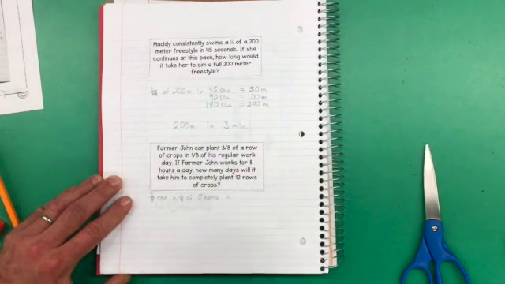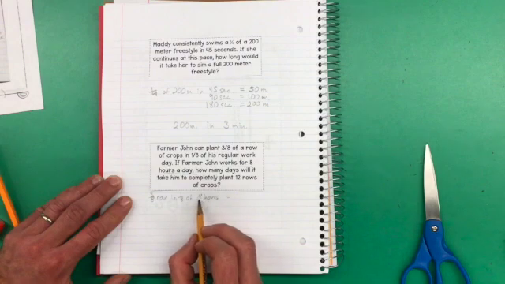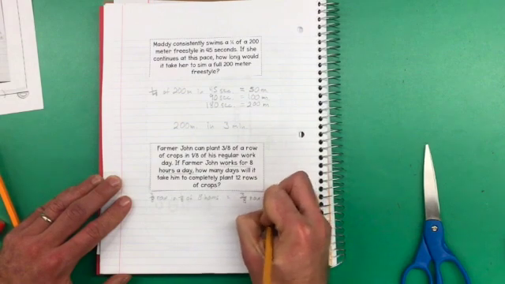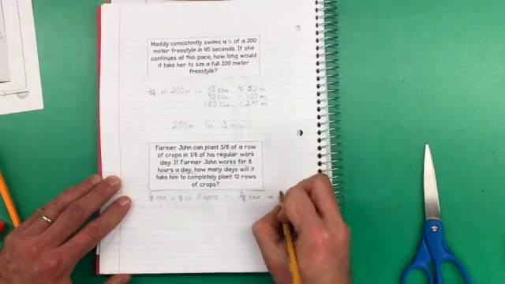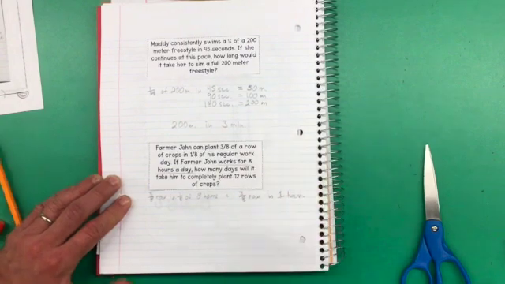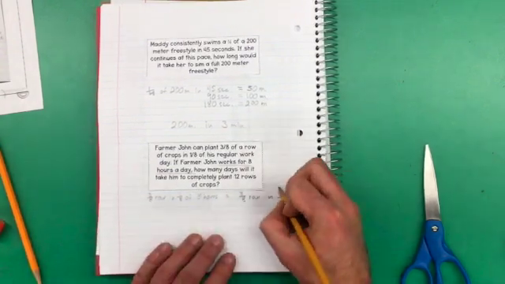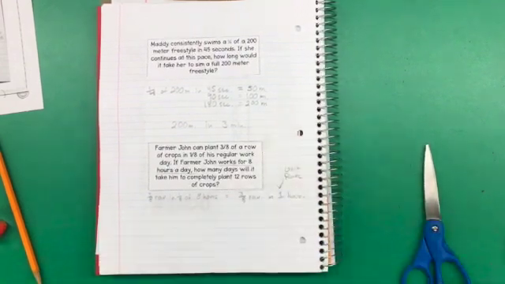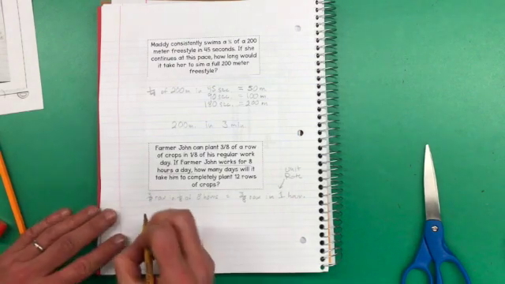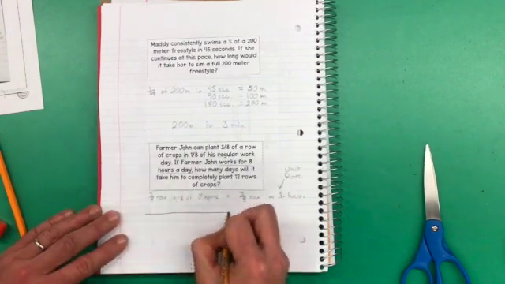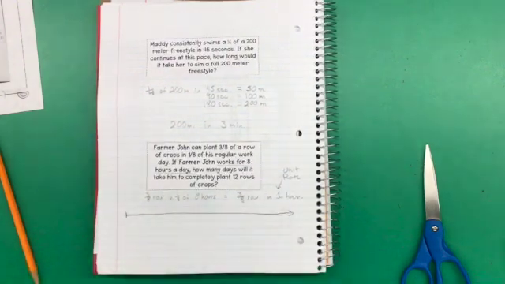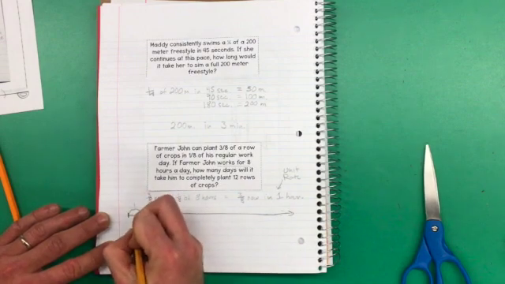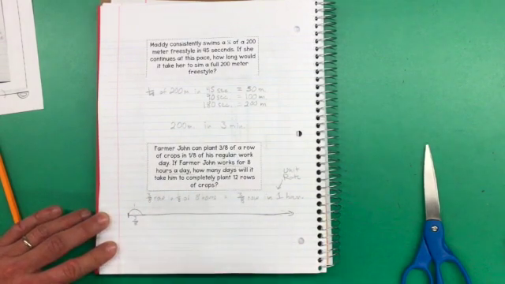Well, that's a good way to get our unit rate. Well, what's 1/8 of 8 hours? Well, that's just 1 hour. So he does 3/8 of a row in 1 hour. And that's great. This right here is our unit rate. We already found it. 3/8 of a row in an hour. So let's think about it this way. Draw a line for me here. All right. So in 1 hour of his day, he does 3/8 of a row.